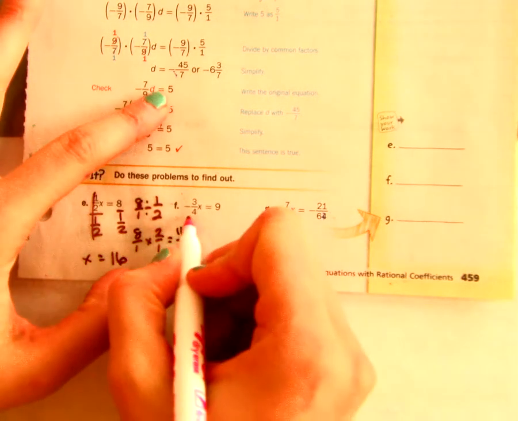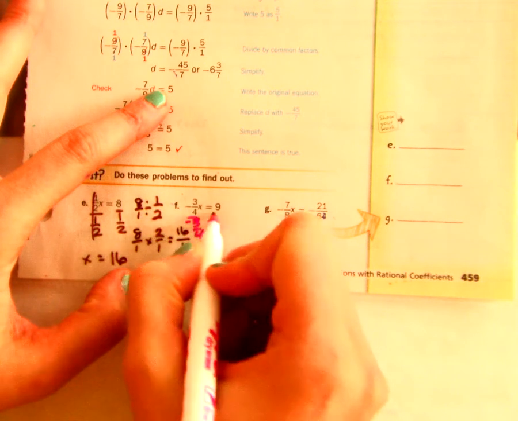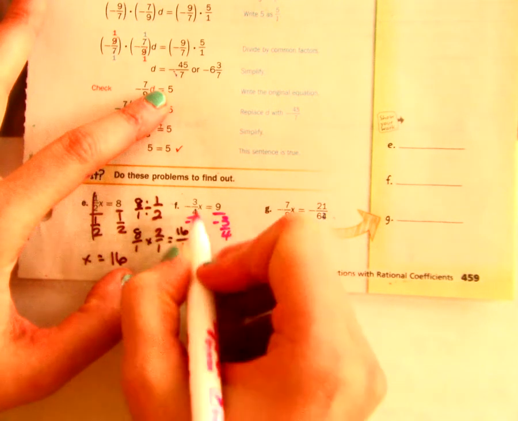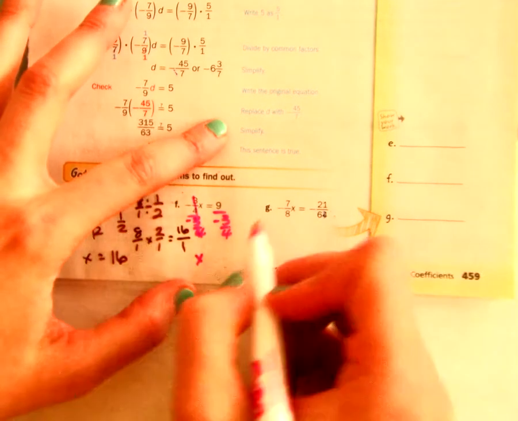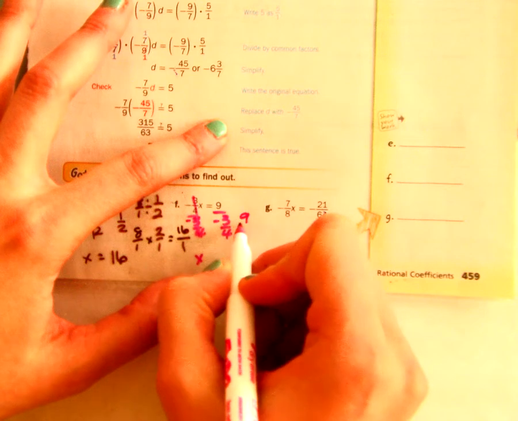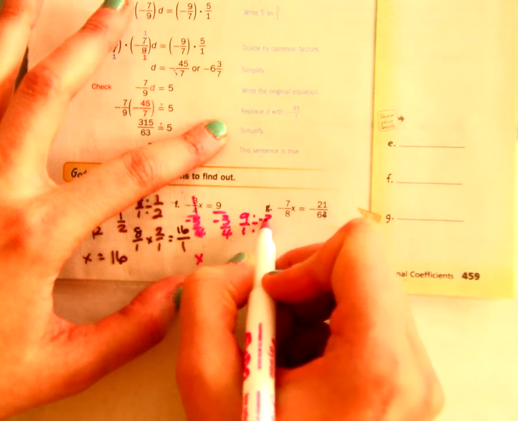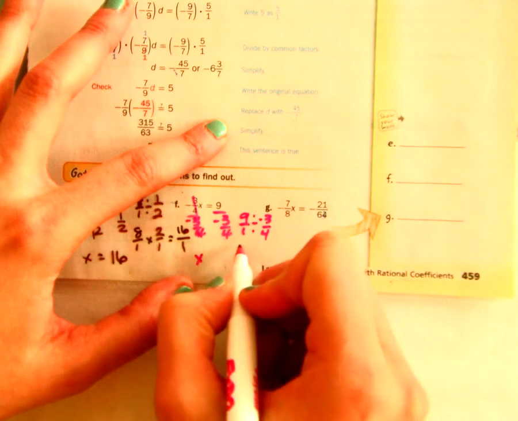Okay, letter F, I have negative 3/4 x equals 9. Again, I want to know, what does x equal here? I know I'm multiplying, so I'm going to divide both sides by negative 3/4. Those reduce to 1, so I have x. Now I have 9 divided by negative 3/4. That's a complex fraction. We take numerator divided by denominator. So I have 9 over 1 divided by negative 3/4. To divide fractions, we multiply by the reciprocal.